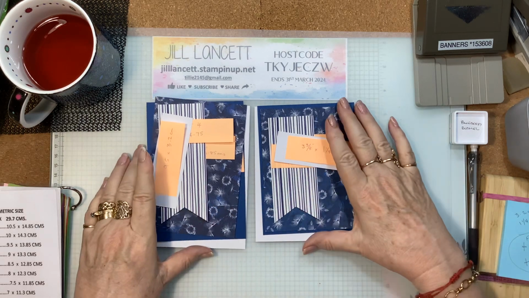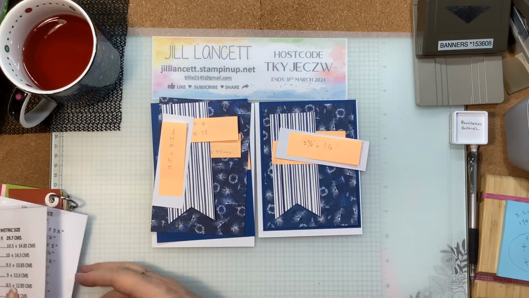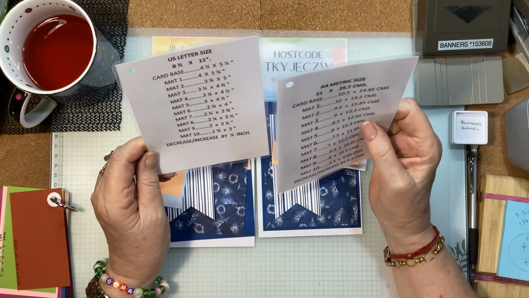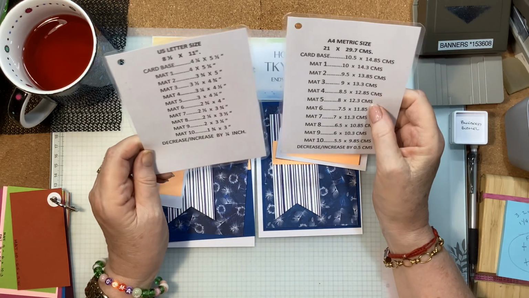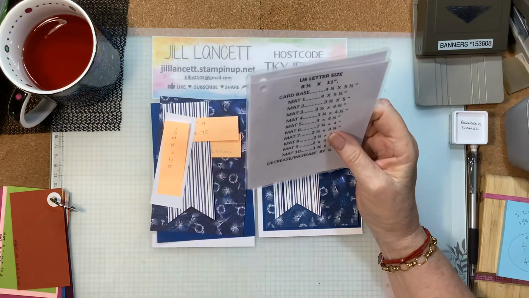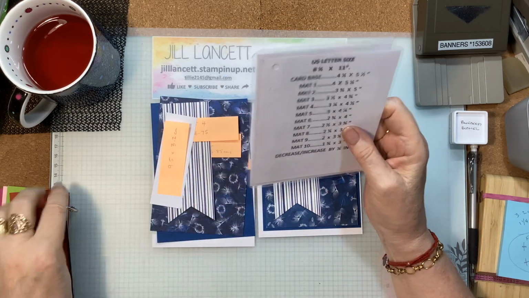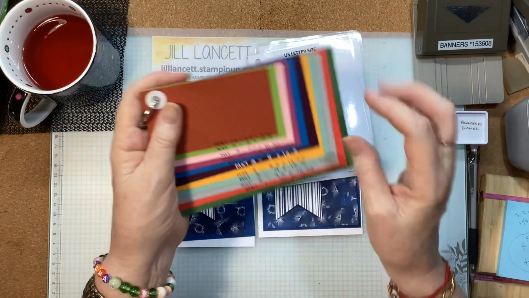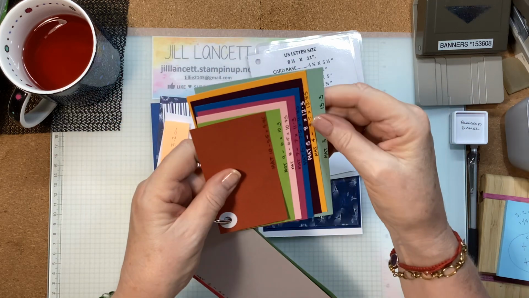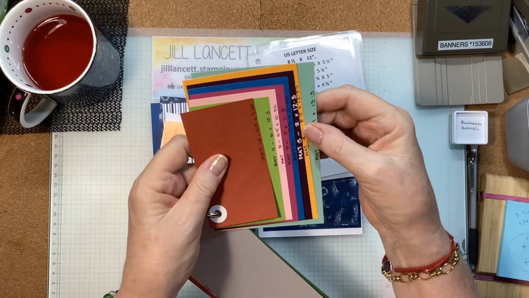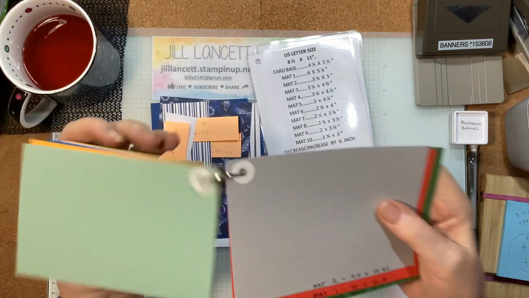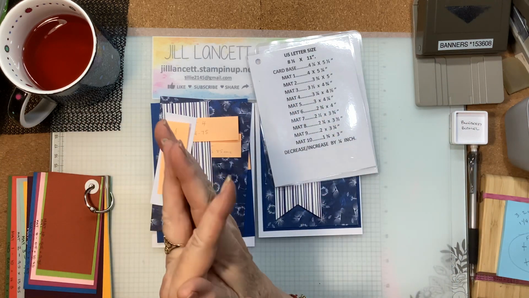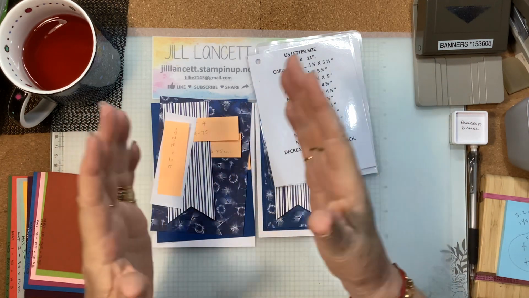Now, I had to think about this, and I've been promoting these templates, and I thought I'd give you a proper demonstration on how these work. These are free. You can request these. They're basically the card mats where you can line them up and see whether that's the one you want, whether that's the border you want, or if you want a different size. But I'm going to show you the difference between the US letter size and the A4 metric sizes.